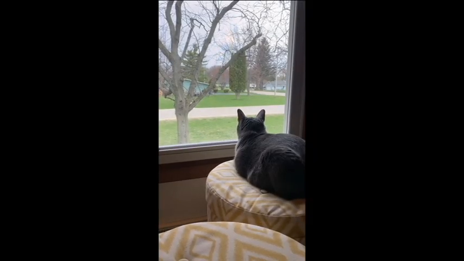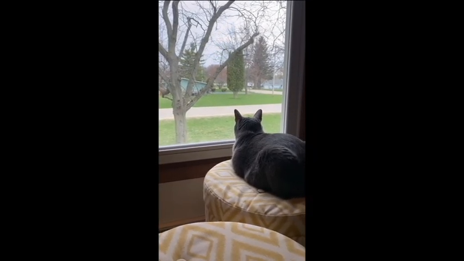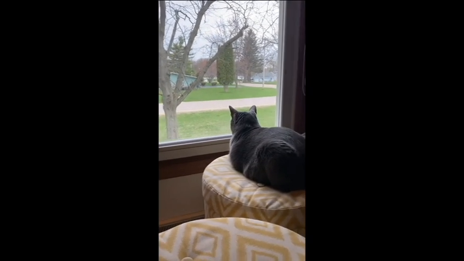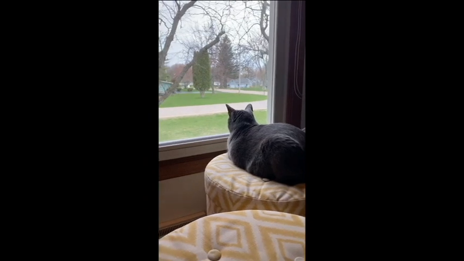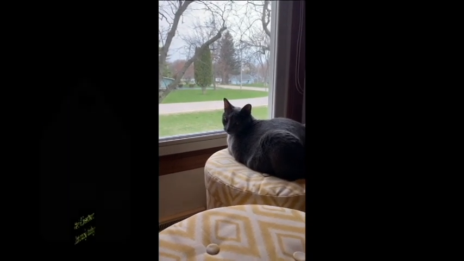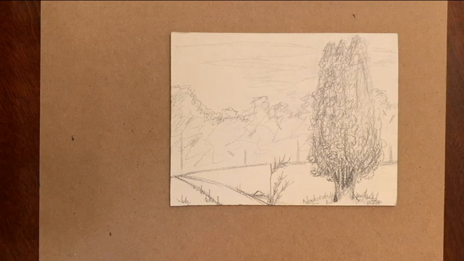My cat Sherlock has totally claimed the window space already, so I'm going to have to scooch in next to him to do some drawing, and hopefully he will let me share that space. Right, Sherlock? Right? Yeah.